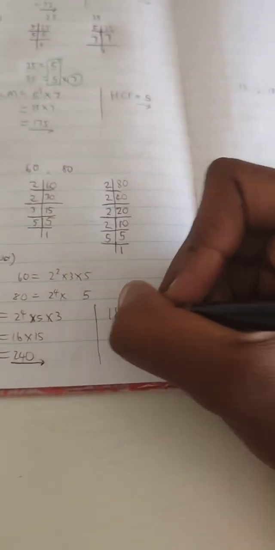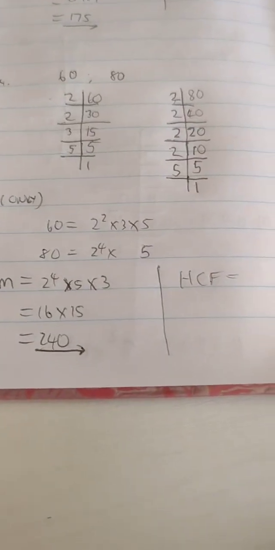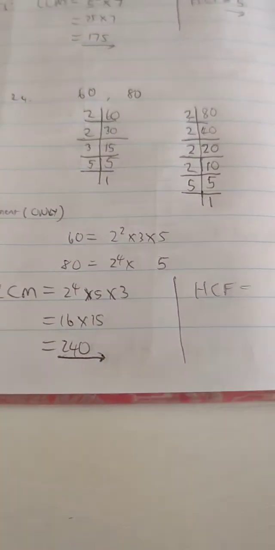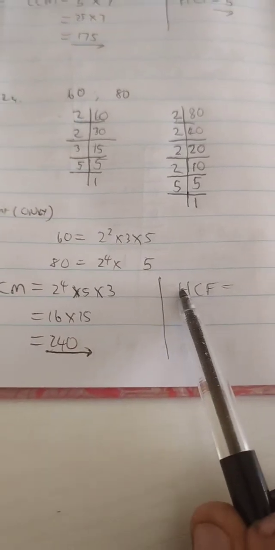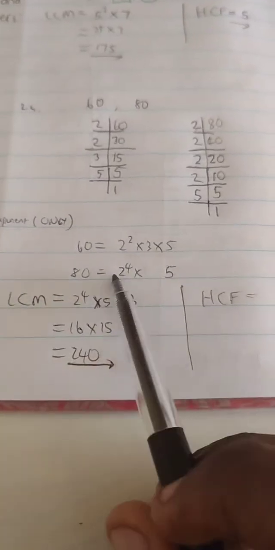Then HCF. Remember with this one, we only look at common bases for all the numbers, not leftovers. We don't even care about leftovers. Common base alone with the lowest exponent, because highest common factor means we choose the common base with the lowest exponent. Leftovers we don't even look at.